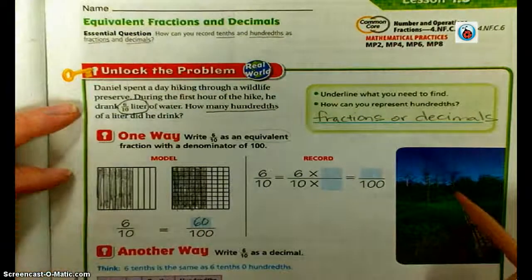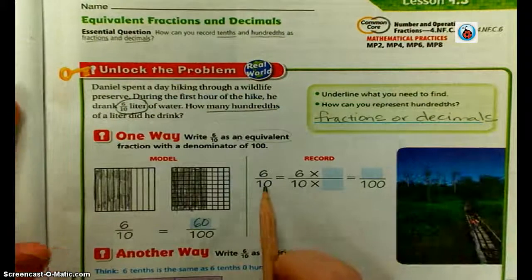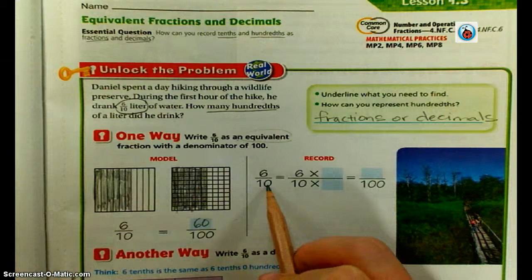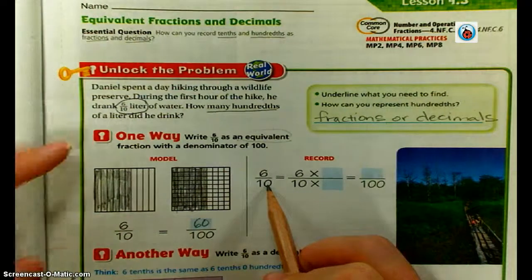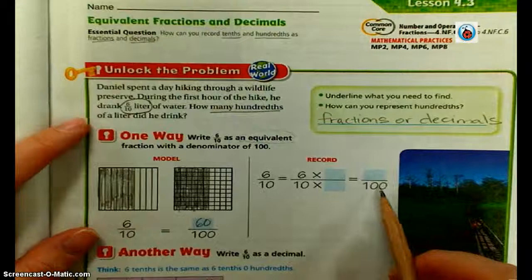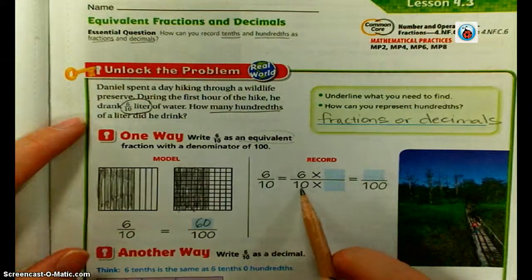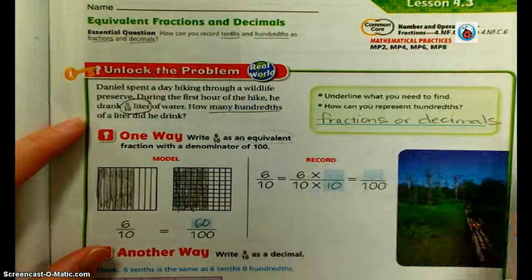If I were going to record that without the picture, just with the math, I know that for any equivalent fraction, I have to multiply the top and the bottom by the same thing. I want to end up with 100 in the denominator, and I have a 10 right now. What can I multiply 10 by to get to 100? Well, 10 times 10 is 100.